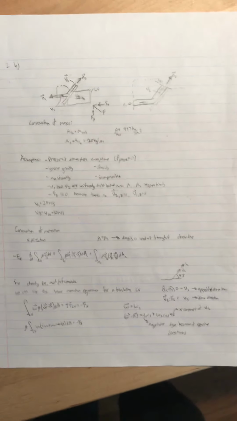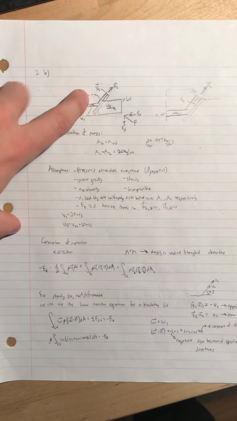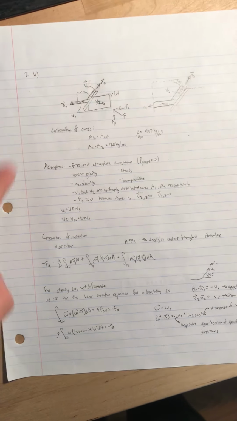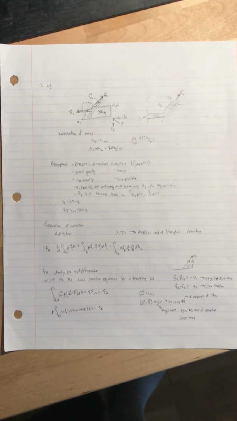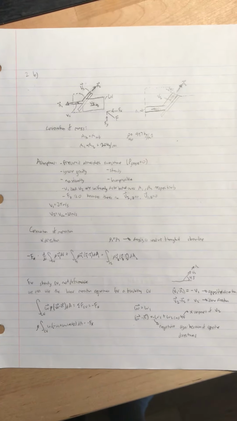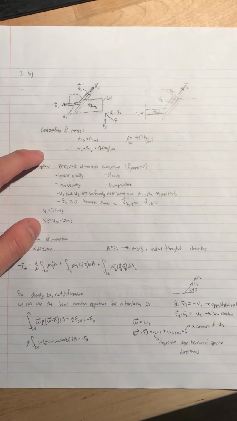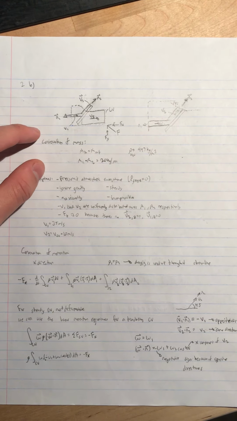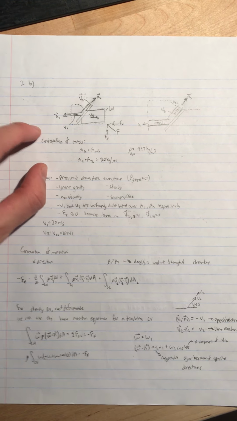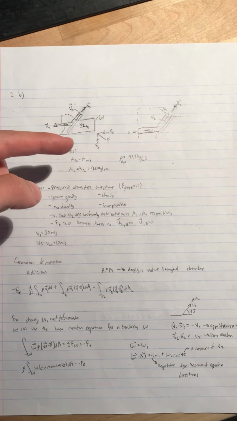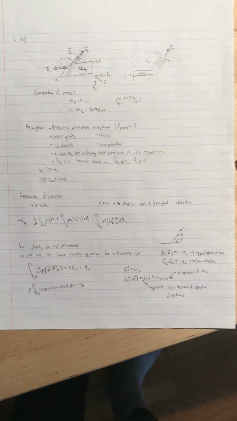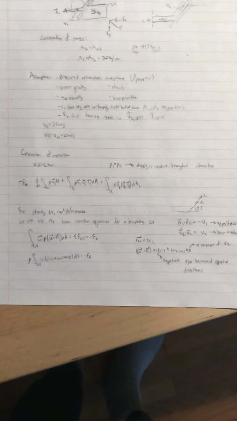Part B is quite similar, except now we have to account for the water jet going up and to the right, which will cause some forces in the x and some forces in the y. So we have the same assumptions. We're going to use conservation of mass to figure out that, of course, m1 must equal m2, so the water entering the control volume must be the water leaving, or the mass flow rate.